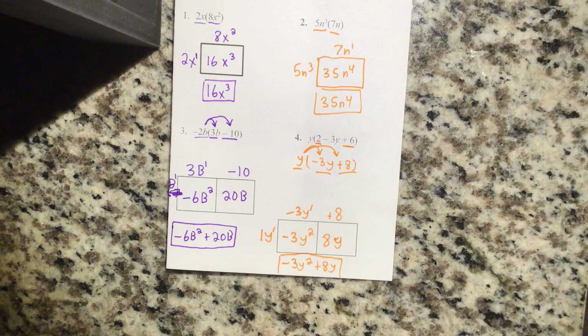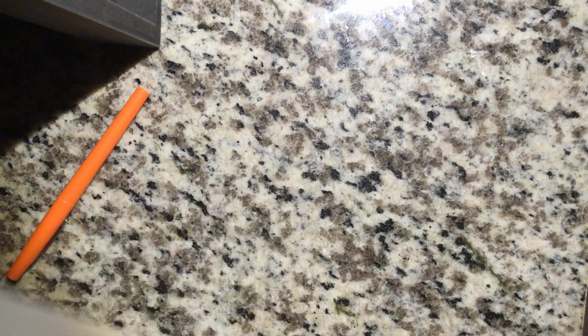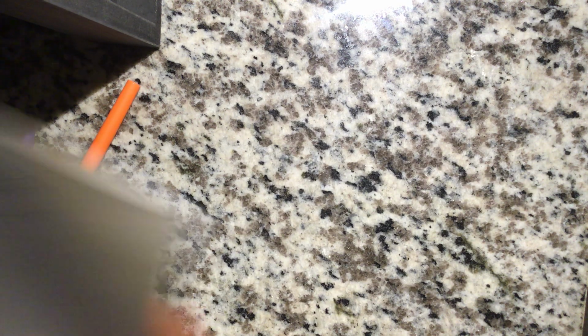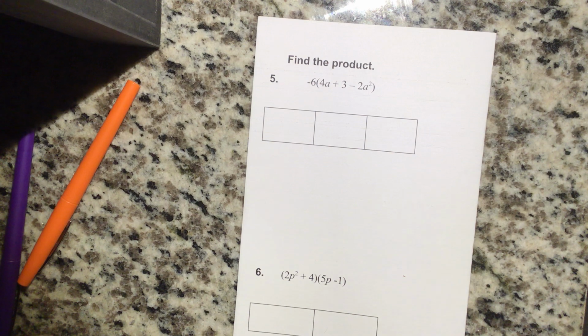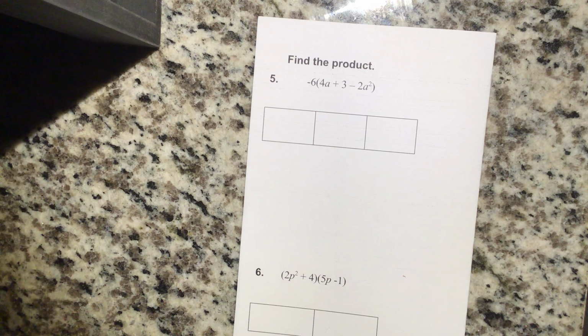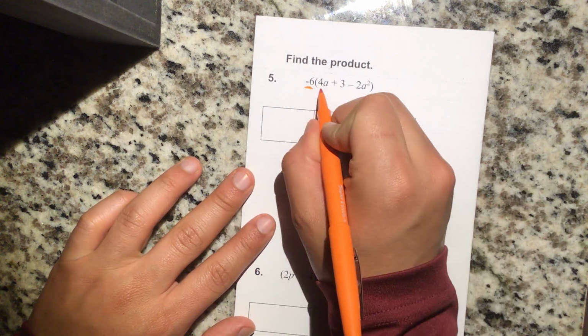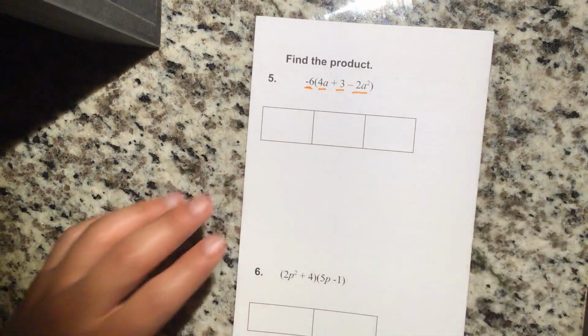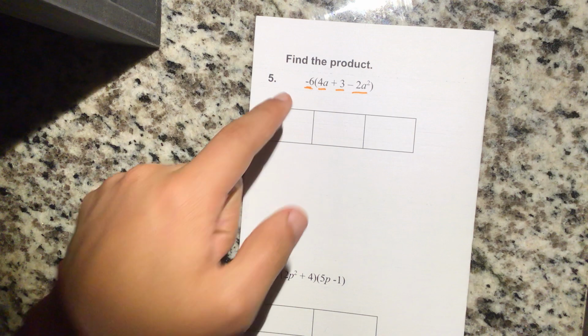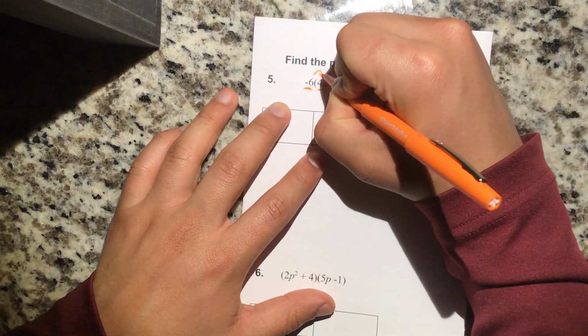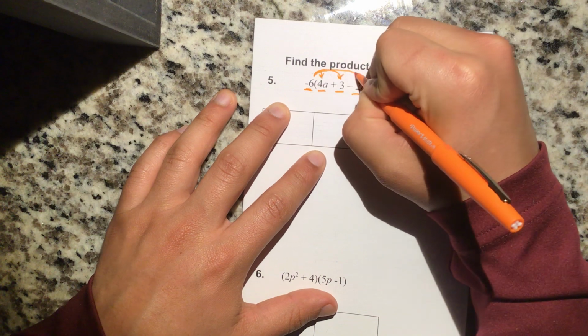All right. So next, let's go to number 5. Okay, so they're going to start to get a little bit bigger. Okay. So with number 5, I have negative 6 times 4a plus 3 minus 2a squared. Okay. So we are going to do this just like we've been doing. Because I notice I'm multiplying a monomial, 1 term in the front, times a polynomial. I have 3 terms in this second expression, okay? So I'm going to distribute the negative 6 with each term inside the parentheses, okay?